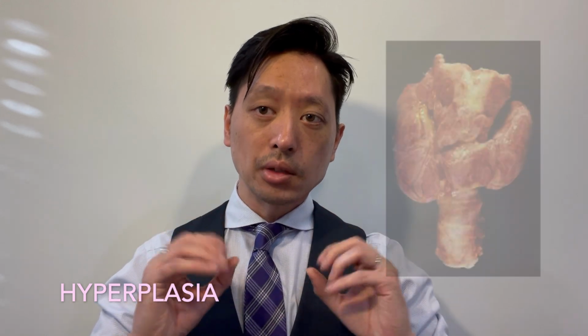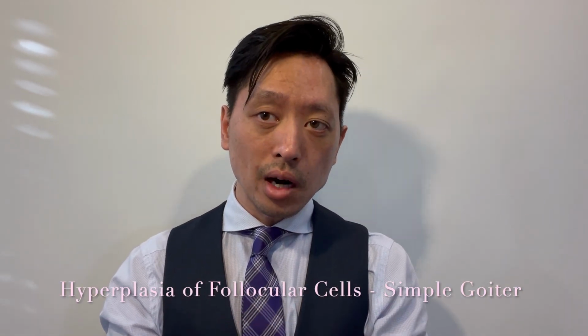So more cells, reproduction of cells, because of the stimulation of thyroid stimulating hormone stimulating the follicles of the thyroid gland to multiply, to reproduce itself, and that's going to cause hyperplasia of the thyroid gland to make the thyroid gland enlarge. So the TSH will try to stimulate the thyroid gland to spit out thyroid hormone, but the thyroid gland cannot produce any thyroid hormone because it doesn't have iodine, right? So what you end up with is the thyroid stimulating hormone stimulating the thyroid follicles and causing hyperplasia. So that's going to cause simple goiter, and that's the pathology of goiter from iodine deficiency.